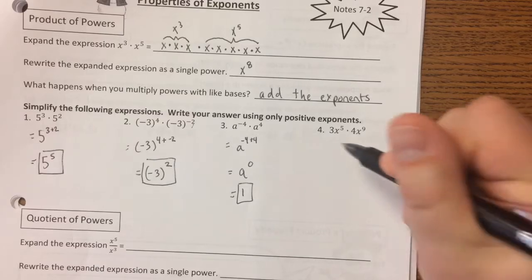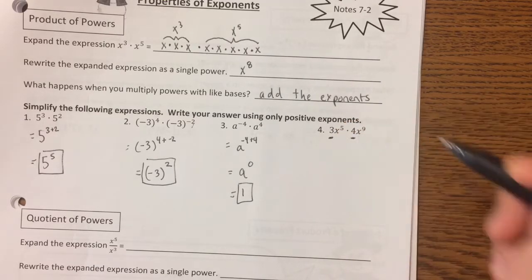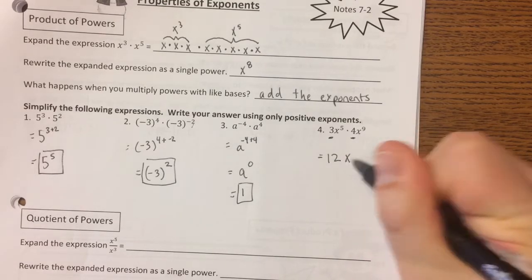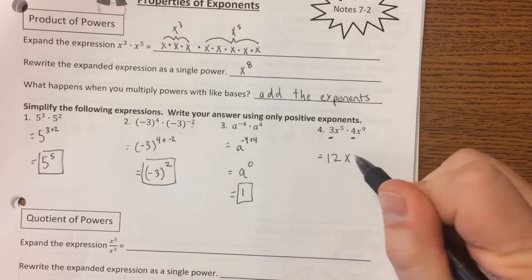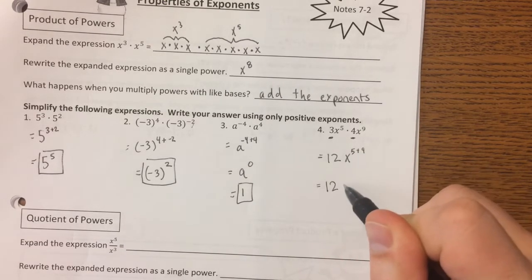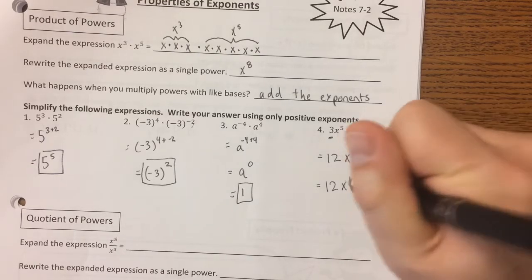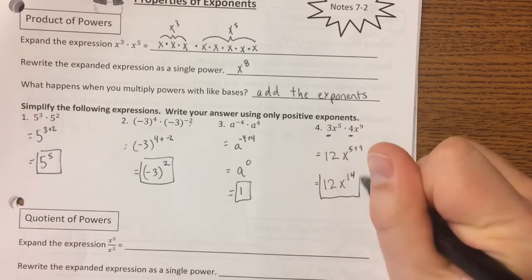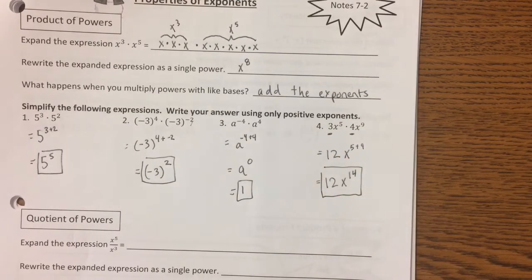So first, we're going to multiply the coefficients. What's 3 times 4? 12 times x to the power of, well, what's 5 plus 9? Yeah, that's 14. So that is the product of powers property, meaning if you multiply two powers that have the same base, you add the exponents together. That's the basic idea there.